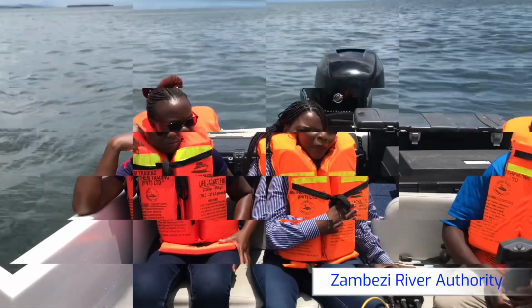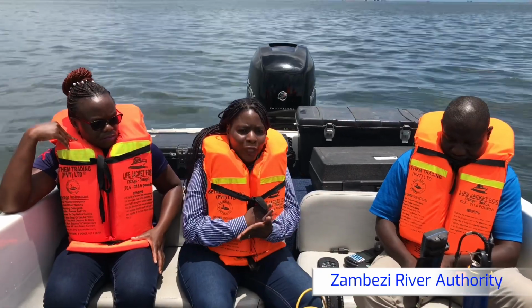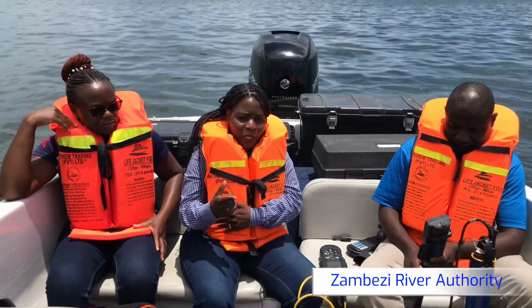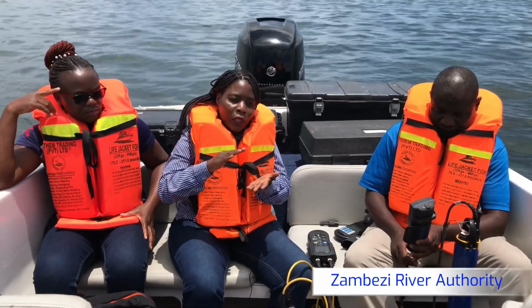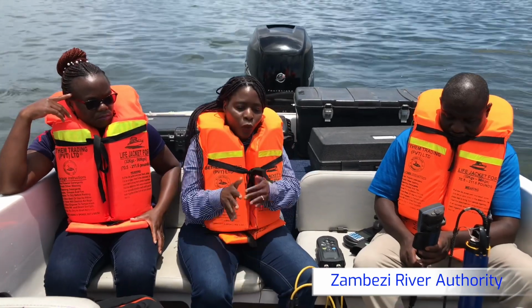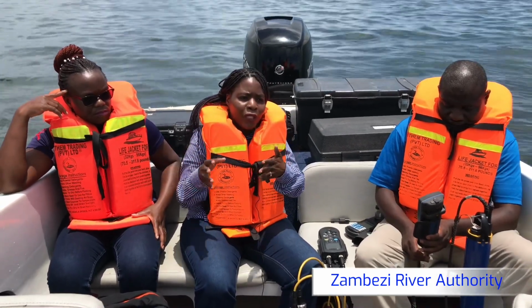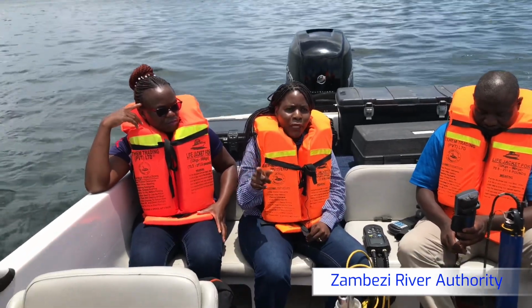The physical parameters such as temperature and pH are done on the spot, like I mentioned earlier, because we have to assess the quality of the water at that particular time, not when we carry it to the lab, because there are many physical parameters that can change the quality of water.